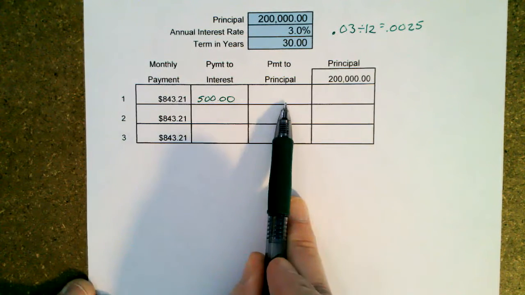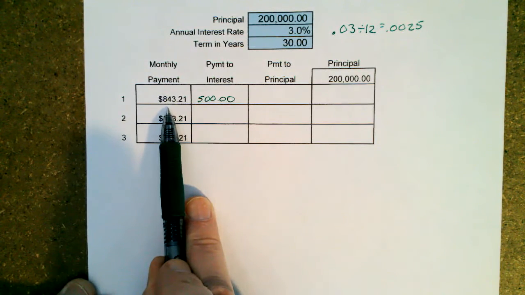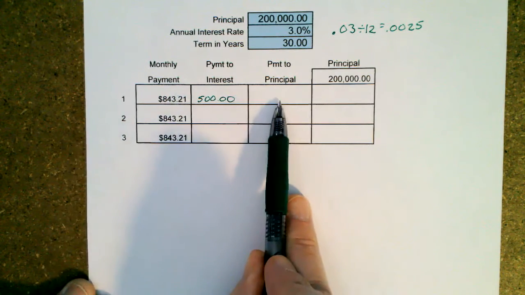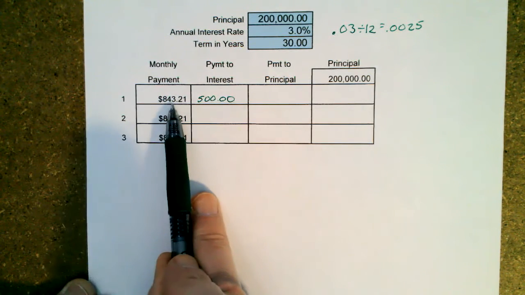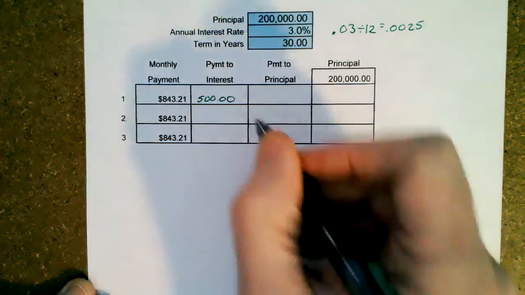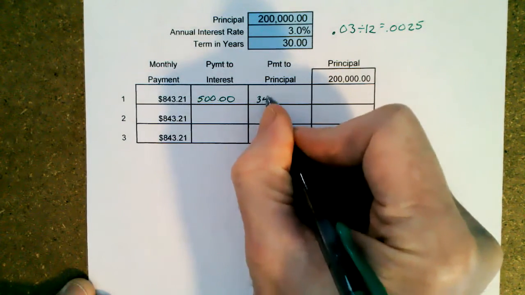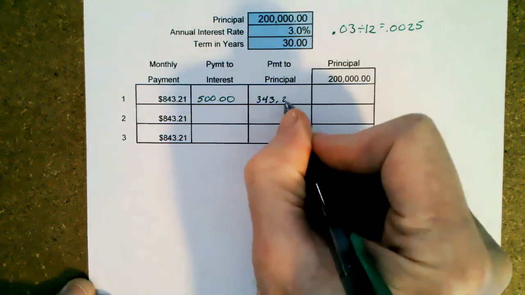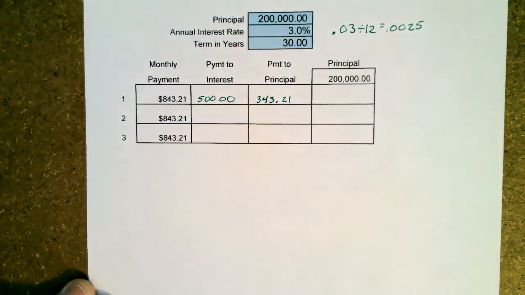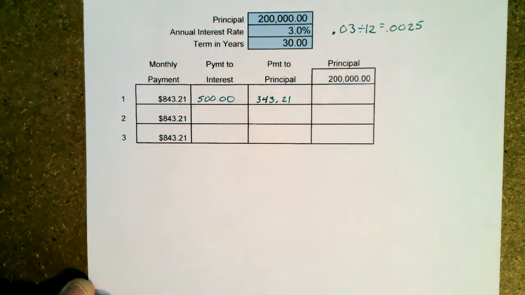So how much of it went to principal? Well, if $500 of this amount went to interest, the remainder of that amount went to principal. So if I take $843.21 minus $500, the amount that went to principal, I'm going to do this in my head, $343.21. That's how much went to principal, so I can subtract that from my loan.